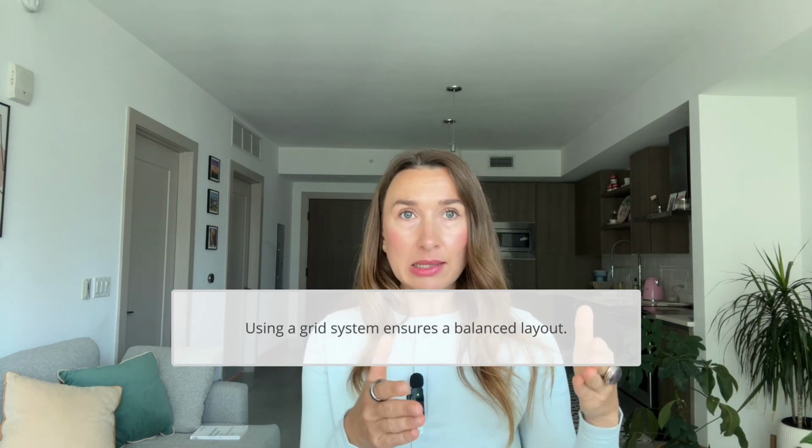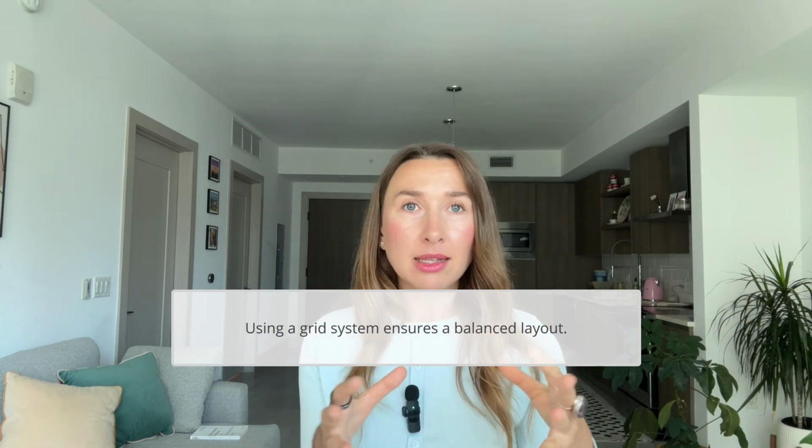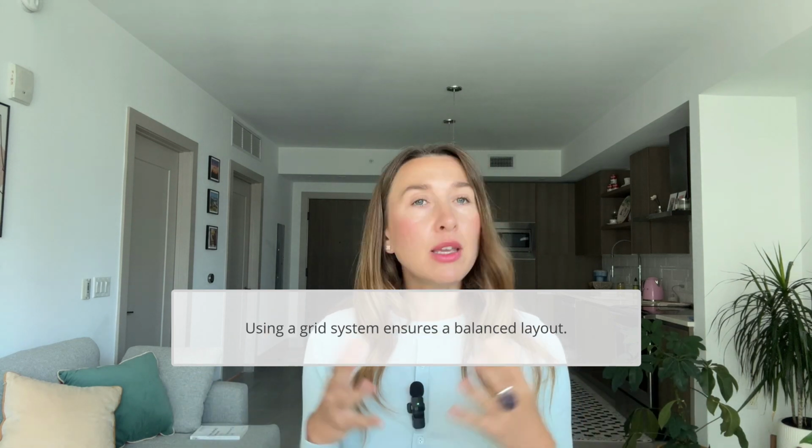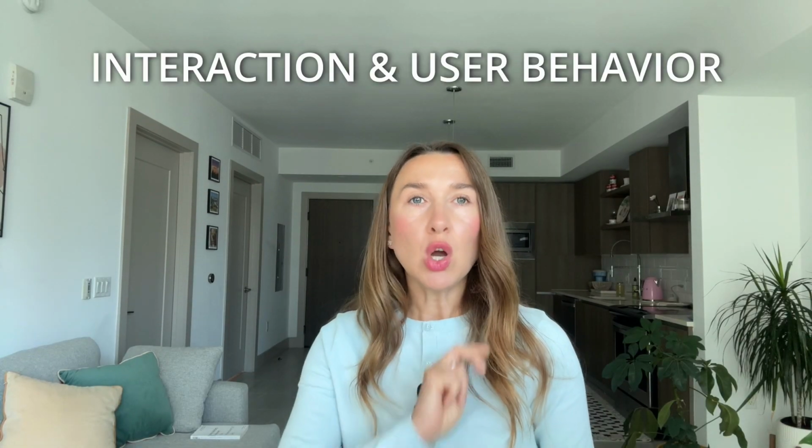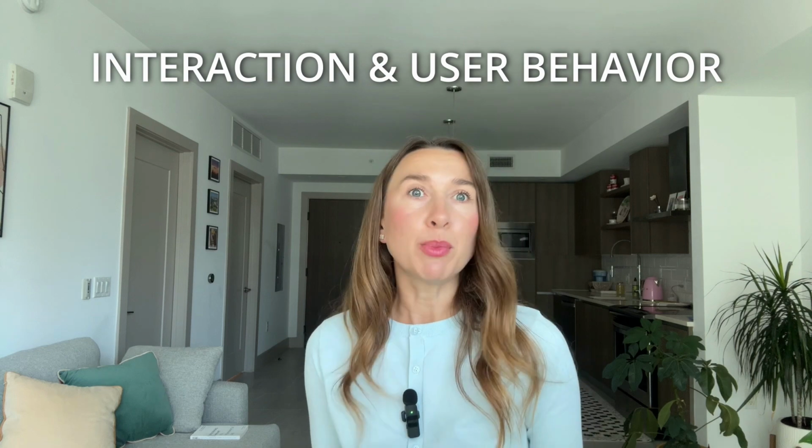Using a grid system ensures a balanced layout. Now, think about it. A messy UI confuses users. We all know that, right? But mastering these terms that I'm teaching you in this video helps you design with clarity and speak the language of great designers. In section 3, we talk about interaction and user behavior.